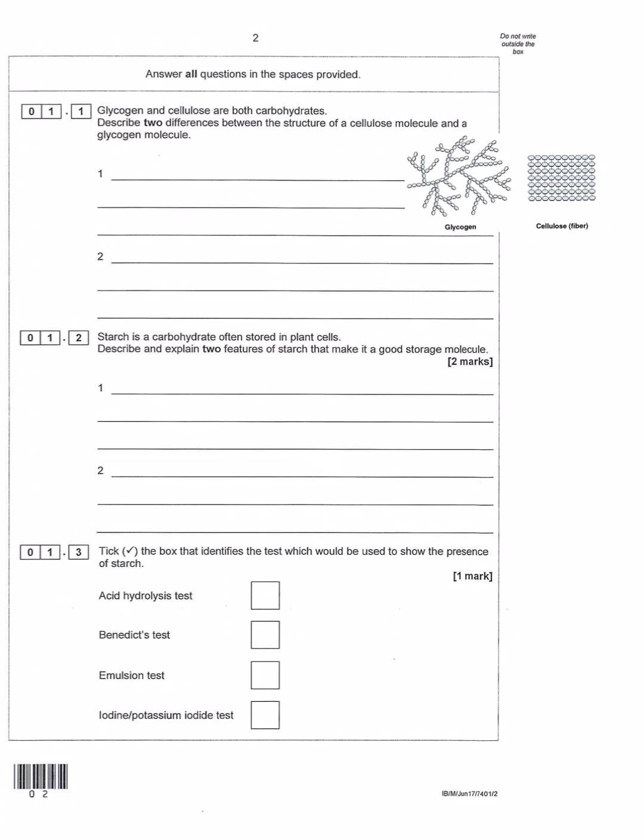There are a number of key differences between the structure of glycogen and cellulose, as you can see from this diagram here, as well as some other differences which aren't obvious in these diagrams. The first key difference is the monomer which makes them up, so the single unit which makes them up. The monomer for glycogen is alpha glucose, whereas the monomer for a cellulose molecule is beta glucose.